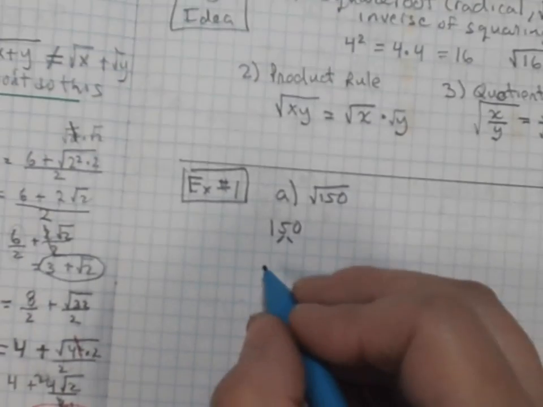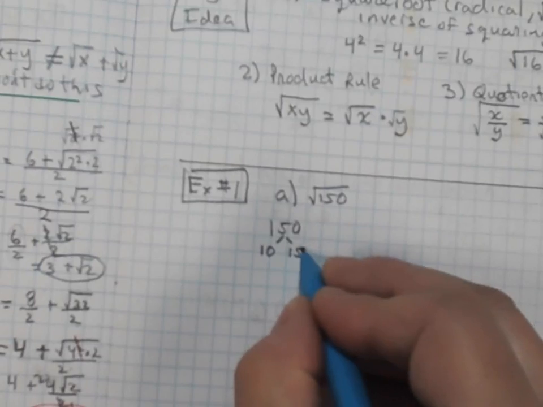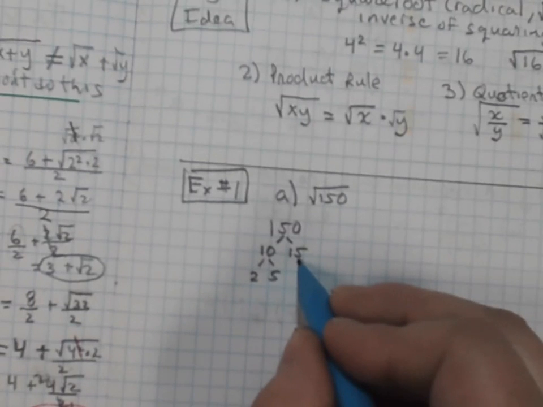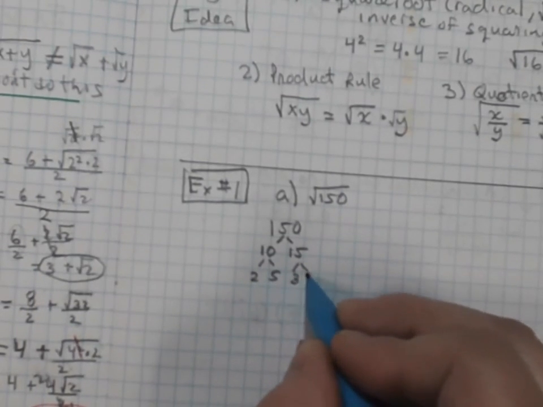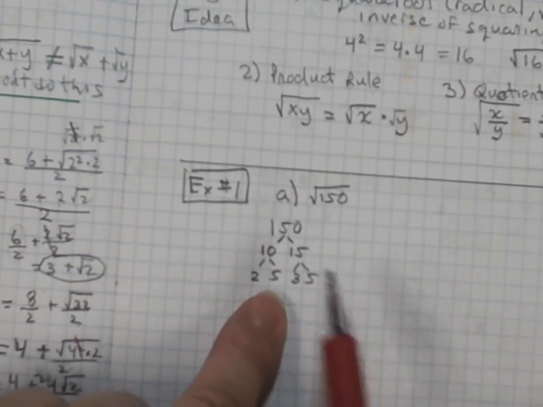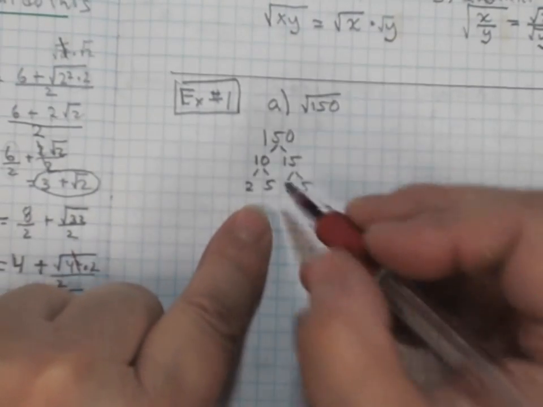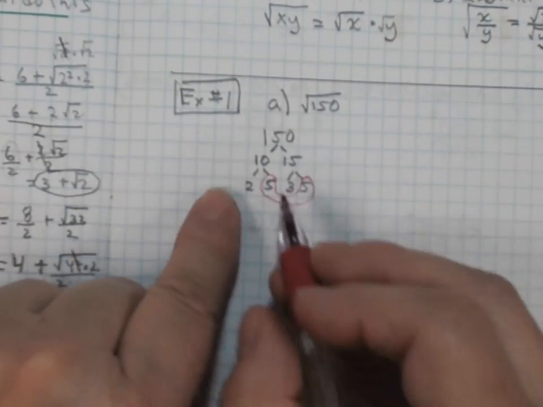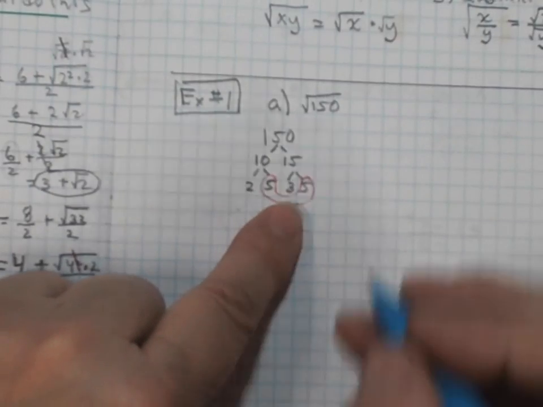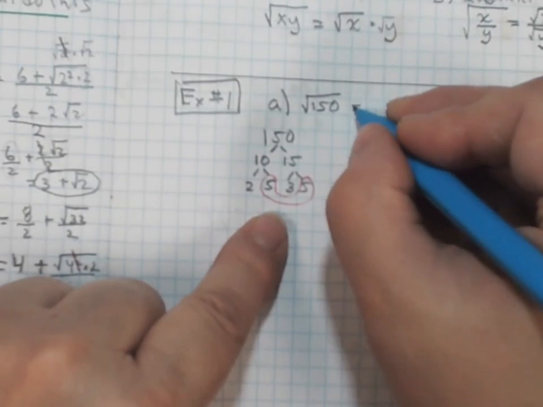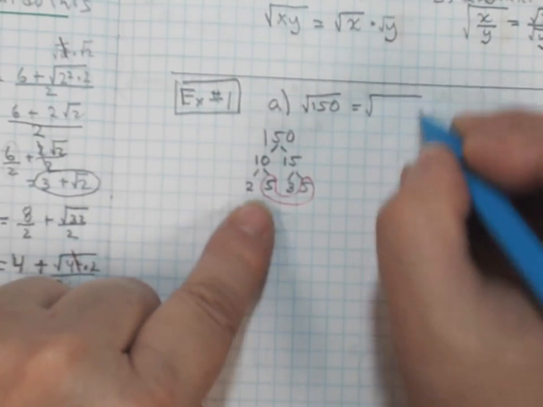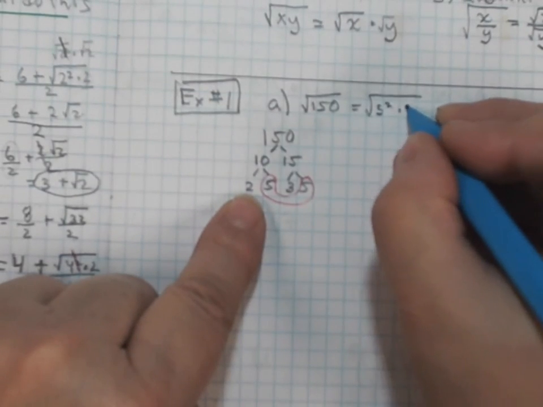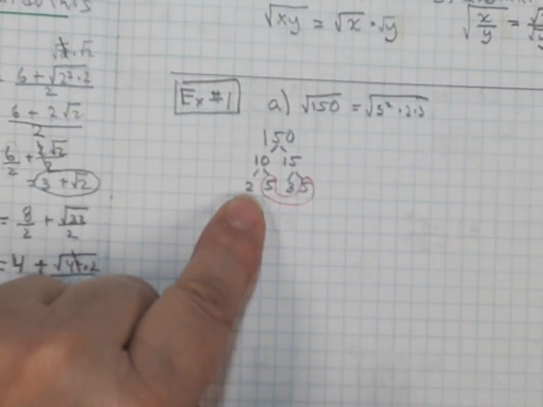Well, it ends in a 0, so I know that 10 multiplies it, 10 times 15. And then break the 10 down, 2 times 5. And break 15 down, that's 3 times 5. And now I see 2 matching factors, the 5s. So what I'm going to do is regroup those together. That's 5 times 5, or 5 squared. And the 2 and the 3 have no matching factors, so I'll keep those separate from the 5 squared. That will look like this: square root of 5 times 5, 5 squared, and then 2 times 3. Everything's under the radical still.